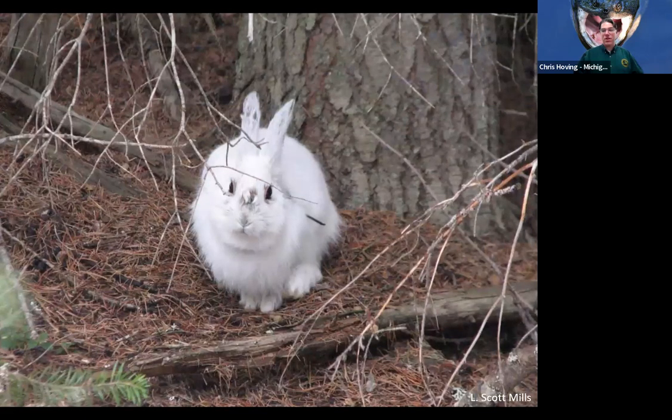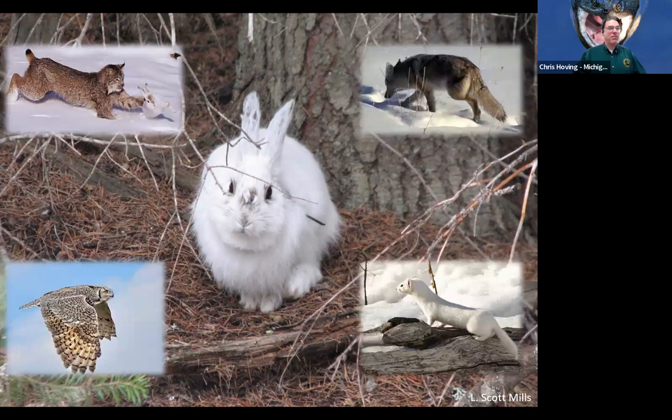And you can imagine, if you're a predator, snowshoe hares rely on camouflage. They're white animals in a white landscape, and if you're a white animal in a brown landscape, you're going to be easy pickings for a lot of other critters. There are a lot of different animals that rely on snowshoe hares as their primary food source, including Canada lynx, coyote, owls, and mustelids, the weasel family.